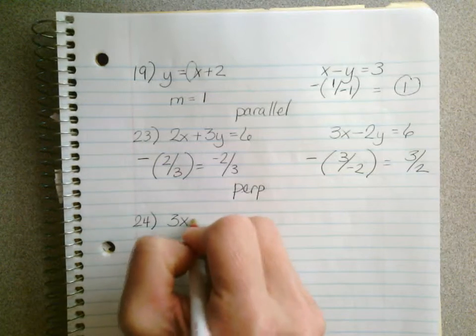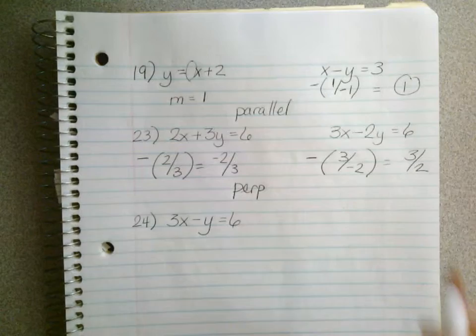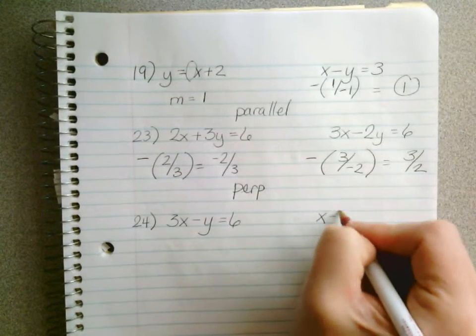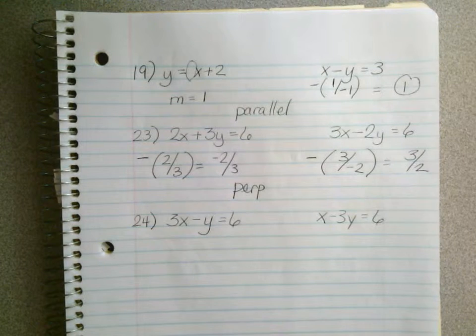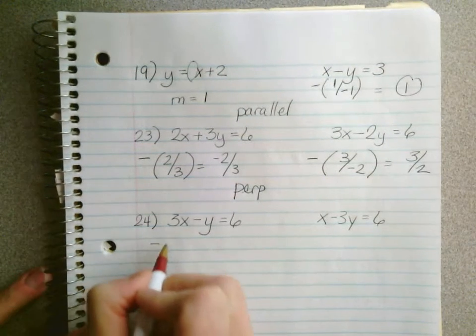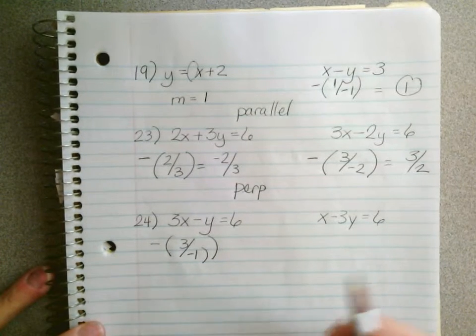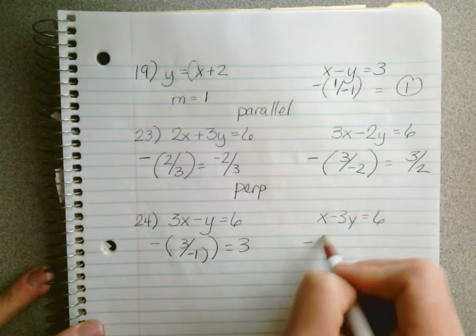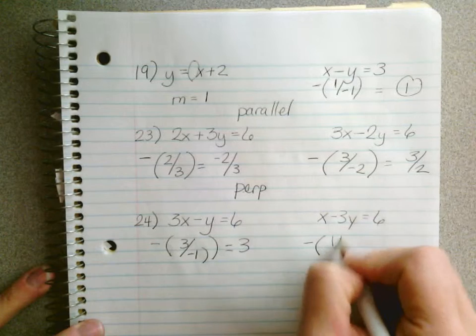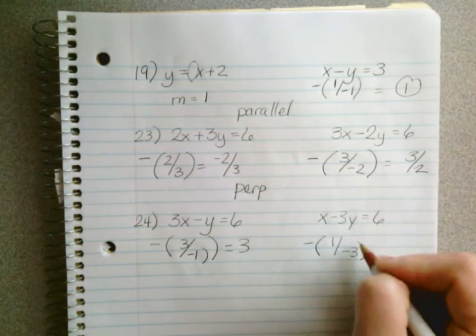Three x minus y is equal to 6, and x minus 3y is equal to 6. Opposite of a over b, opposite of 3 over negative 1. So opposite of negative 3 is a positive 3. Slope for that line. Opposite of 1 over negative 3.